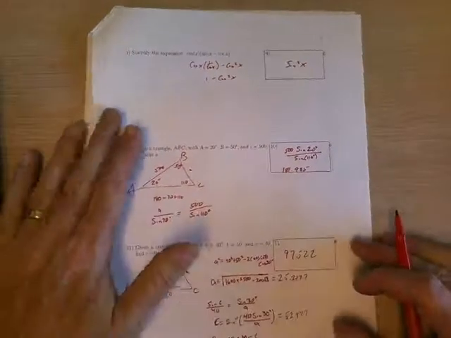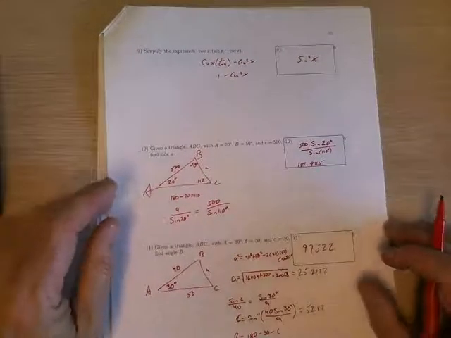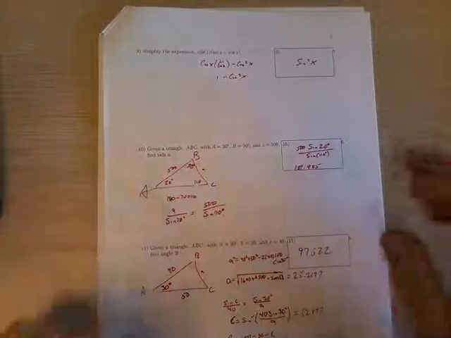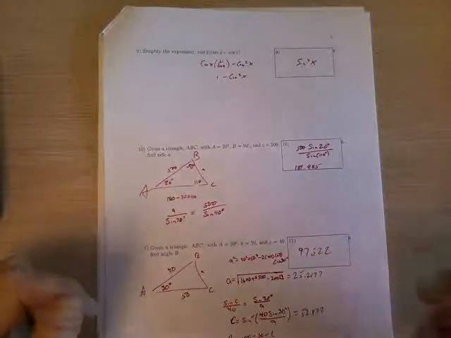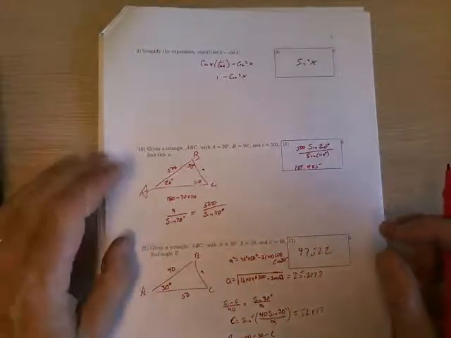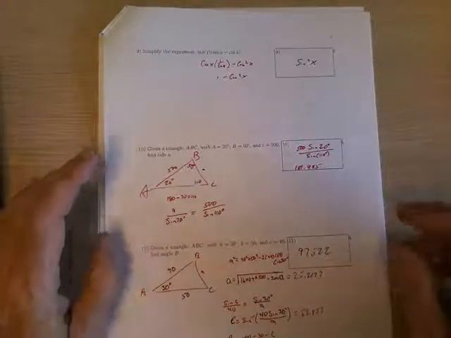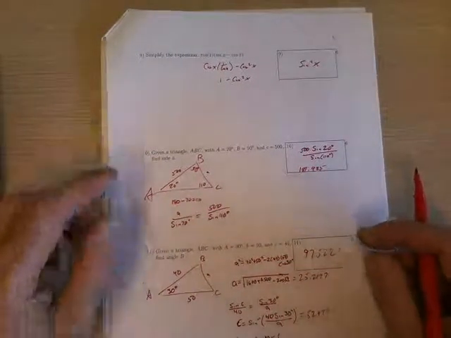Number 9. Now, those of you who got the testing center version of this, the numbers are a little different at this point, and the problems are in a different order, but the problems are essentially the same. Some of them are exactly the same, some of them just different things.